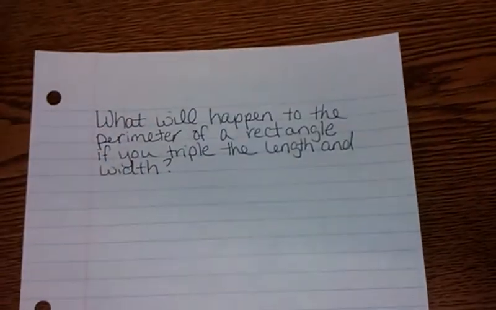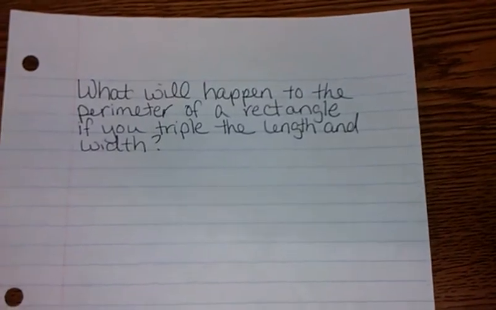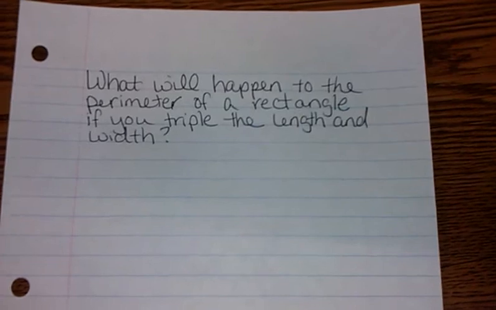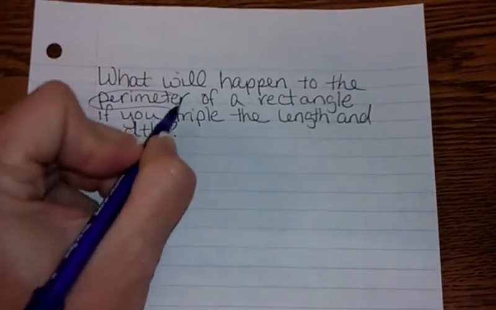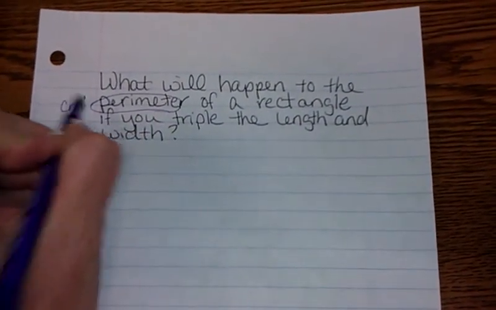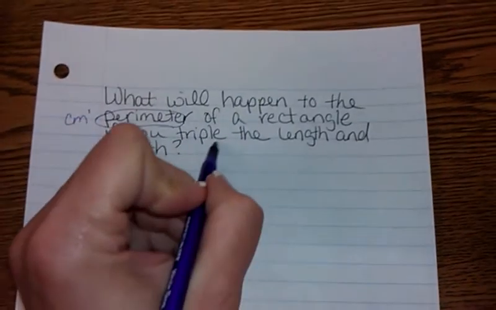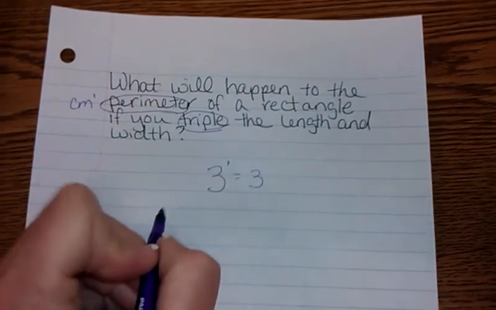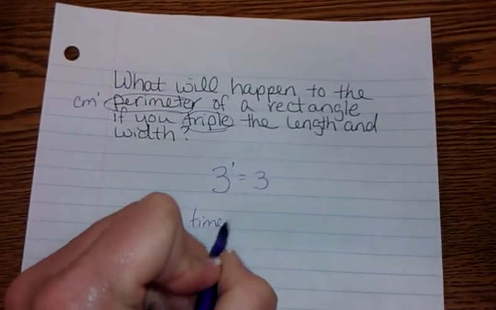The last one, it's asking what would happen to the perimeter of a rectangle if you triple the length and width. Okay, well, perimeter, remember, centimeters, inches, it's all to the first power. Triple means 3 times, so 3 to the first power is 3. It would be 3 times as big.